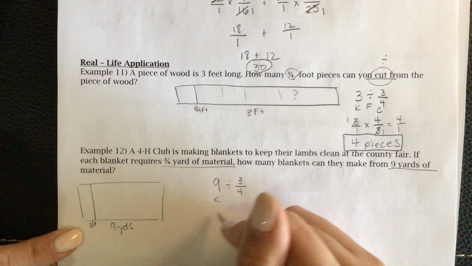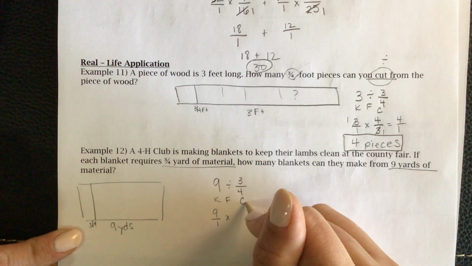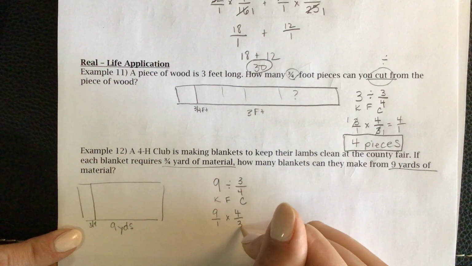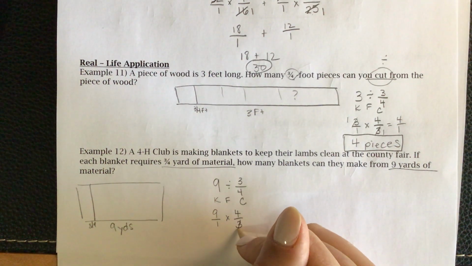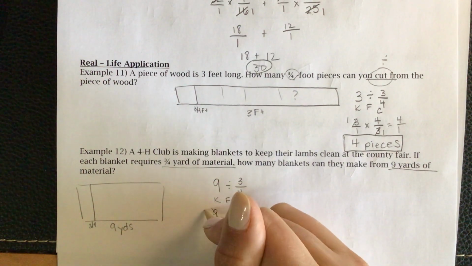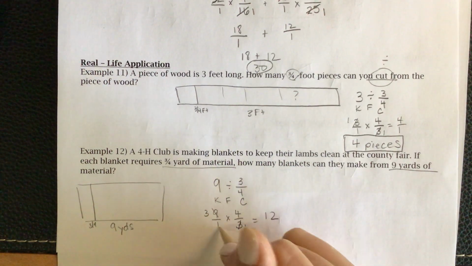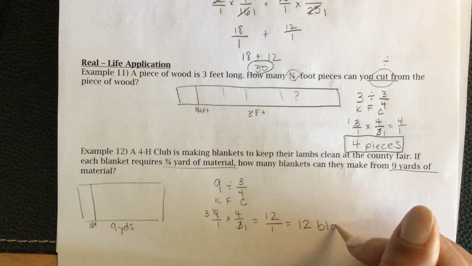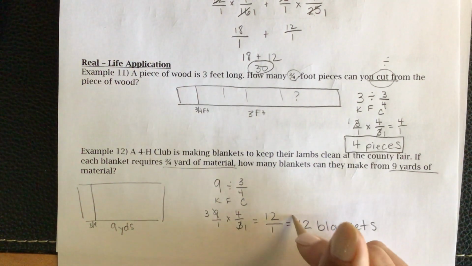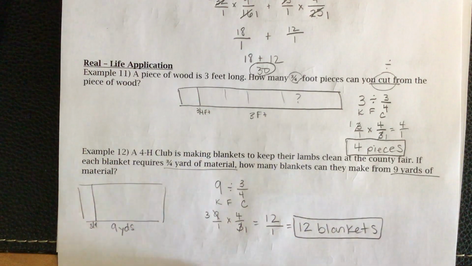We're going to keep the first one, 9 over 1. We're going to flip the sign to multiply, and we're going to change it to 4 over 3 for our reciprocal. Cross cancel. 3 divided by 3 is 1. 9 divided by 3 is 3. 3 times 4 is 12. 1 times 1 is 1. That means I can make 12 blankets. And that is 2.4 dividing fractions.